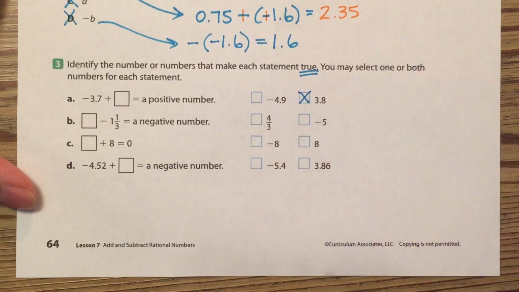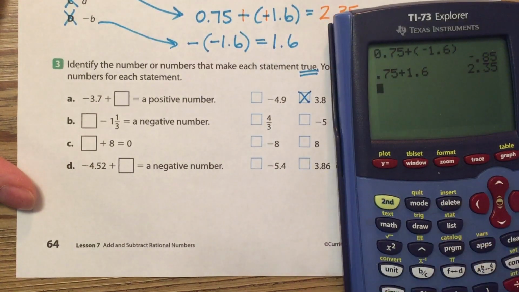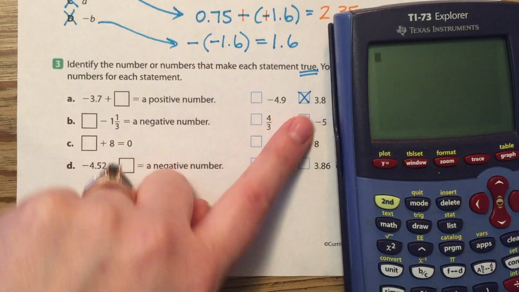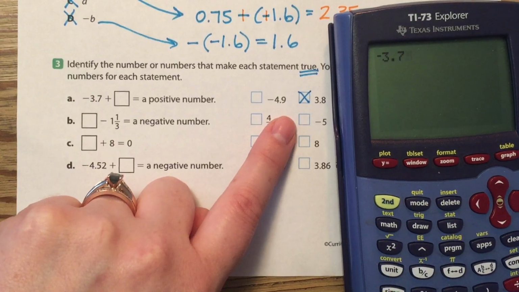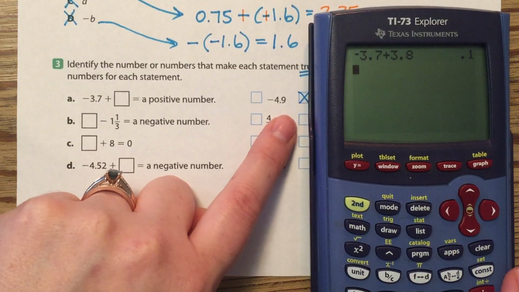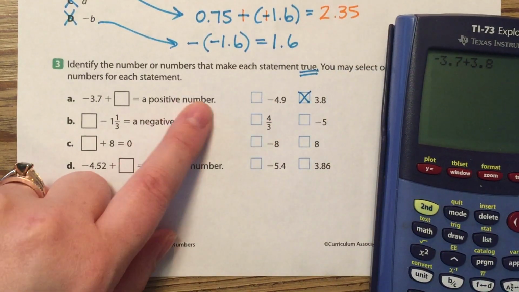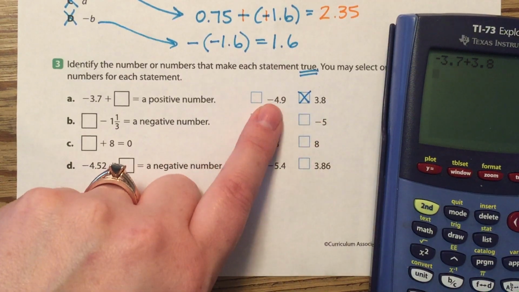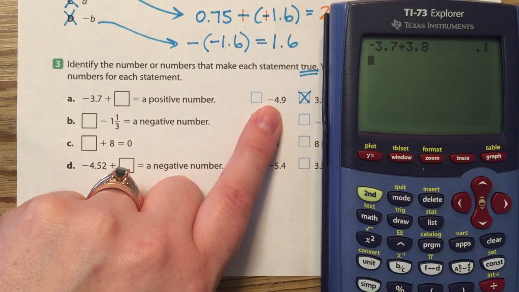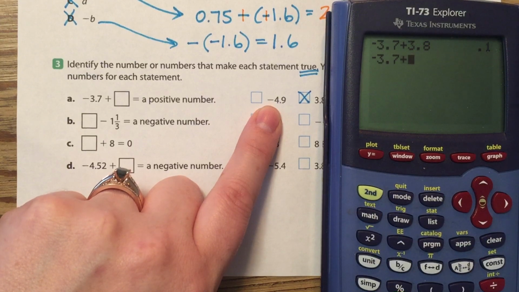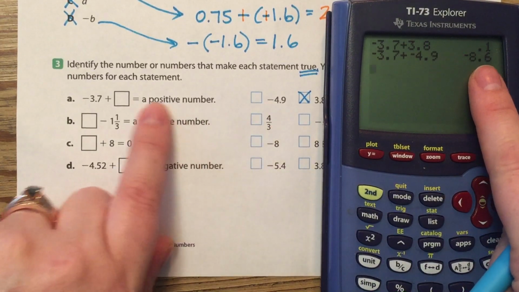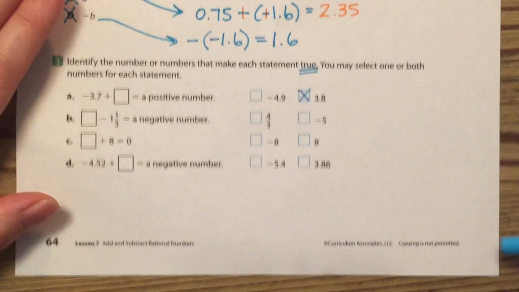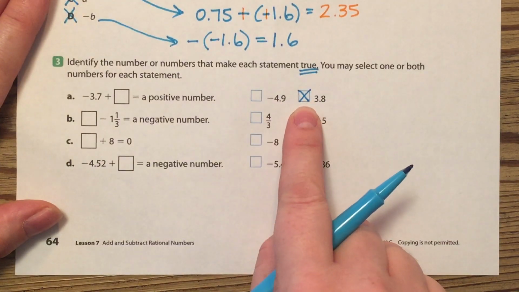So this one I do want to check. And if you're not sure, double check with your calculator. So -3.7 plus 3.8, I land at positive 0.1. That is a positive number, which was what I was looking for, so I want to check that box, but not this box, because negative 3.7 plus negative 4.9 does not result in a positive number. So for A, we're not going to check the first box, we are going to check the second box.